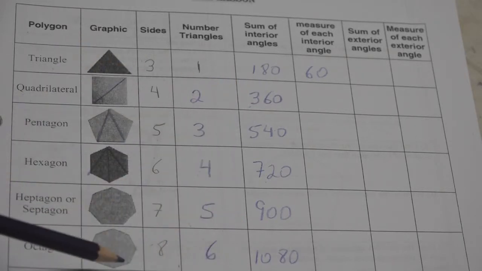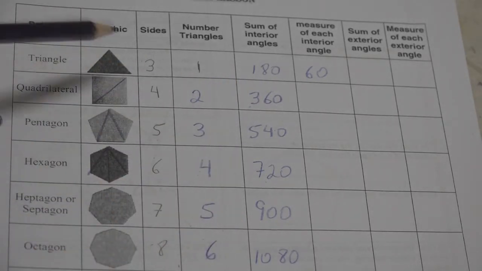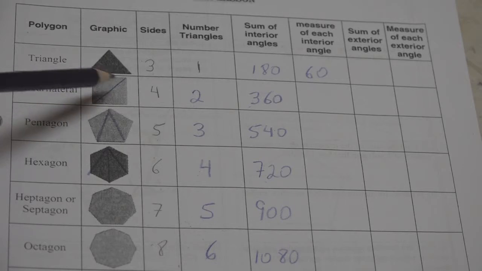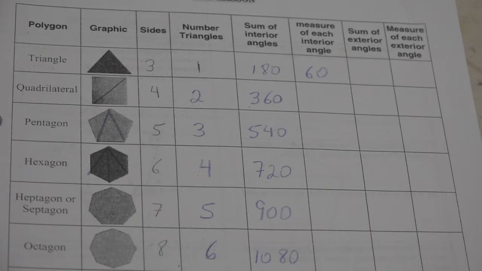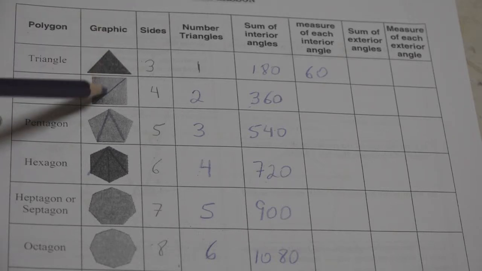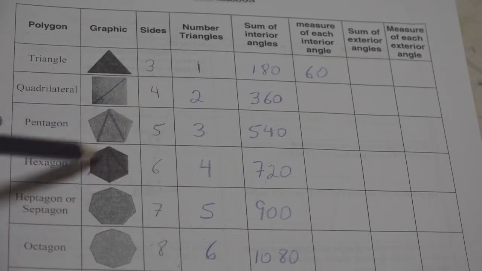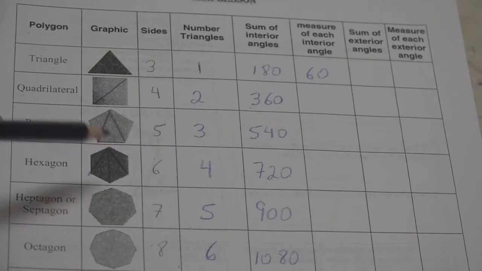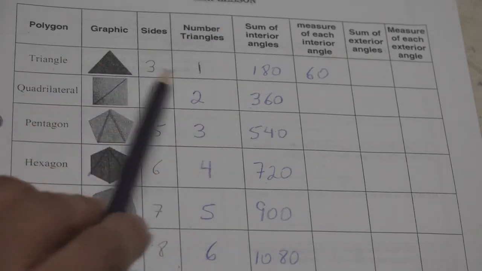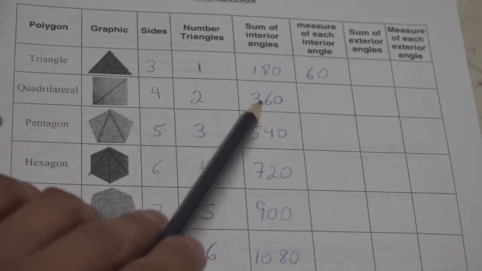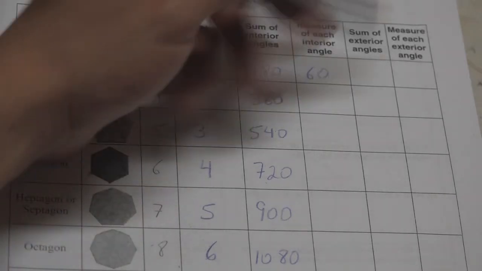that the polygon has. What I'm trying to say is this: if a polygon has X amount of sides, then it has the same amount of angles. So this one has 3 sides, it has 3 angles. This one has 4 sides, it has 4 angles. 5 sides, 5 angles. 6 sides, you see that? Okay then, so if you have 180 degrees, just divide by 3 and you get 60. So if you have 360, divide by 4 and you get 90.